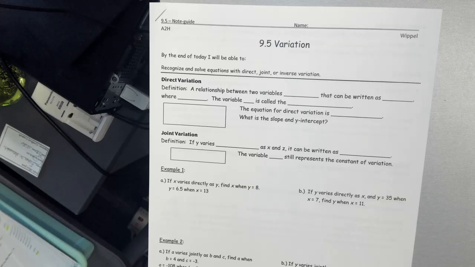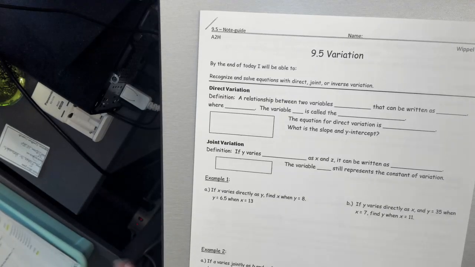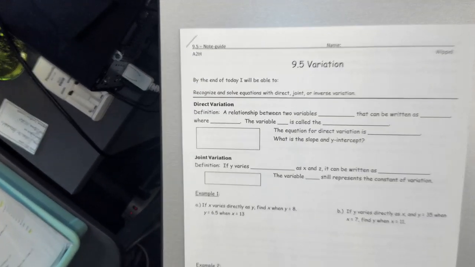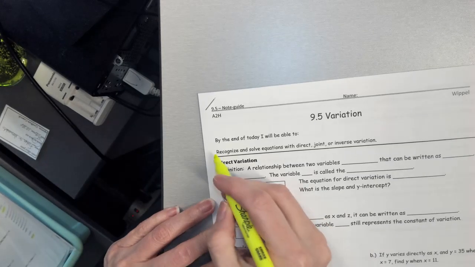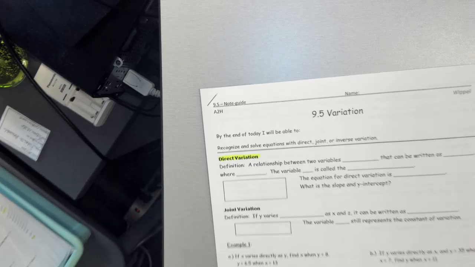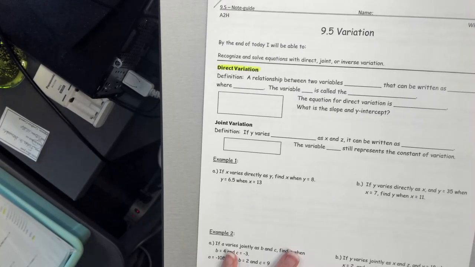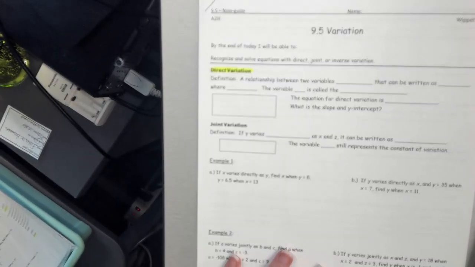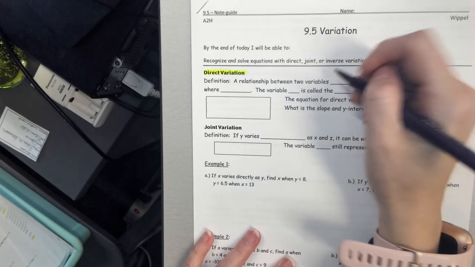Okay, so we're going to talk about really four types. We're going to start with direct, and then joint and inverse variation. And when you have direct variation, there's going to be a relationship between two variables. Generally, the variables are x and y, but it doesn't have to be x and y.